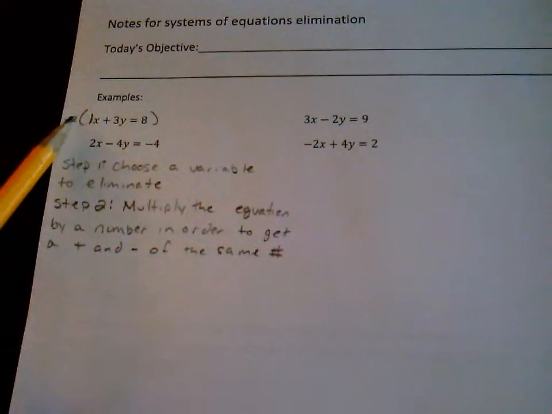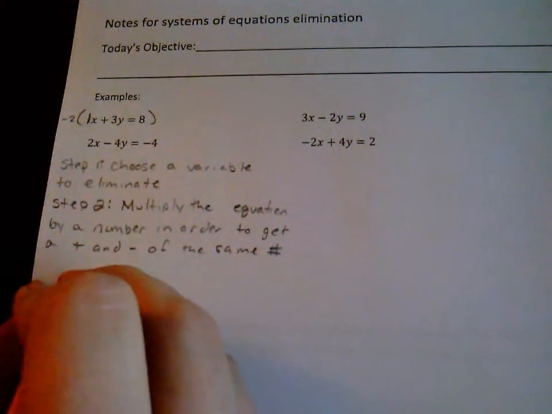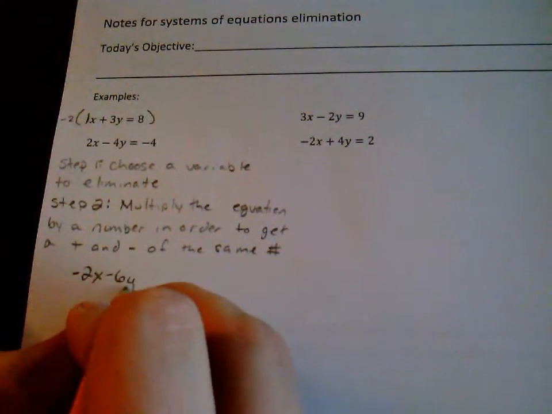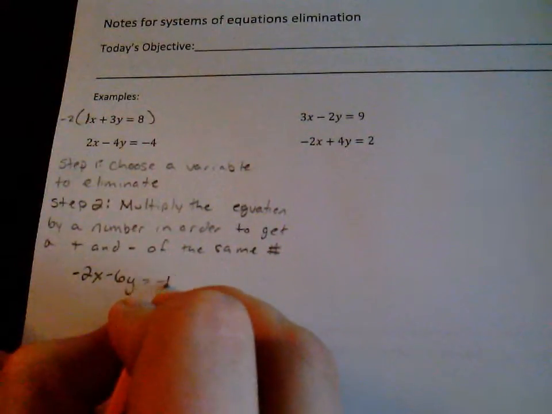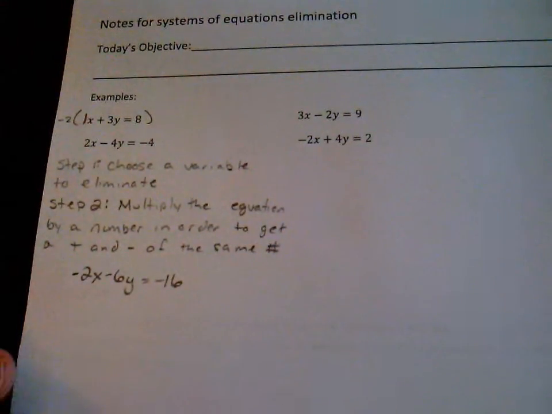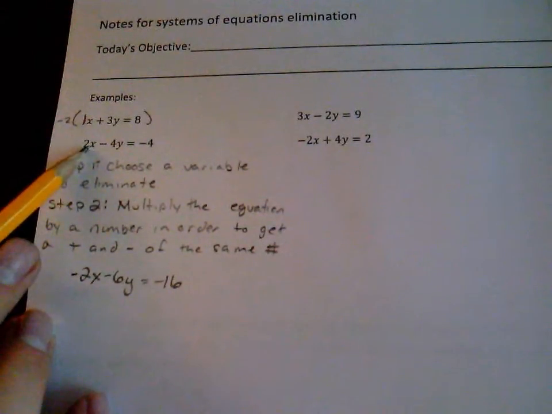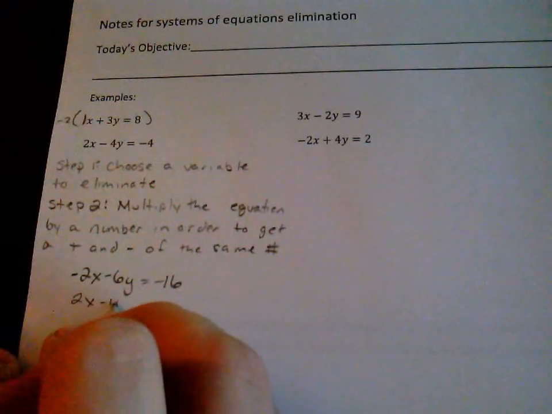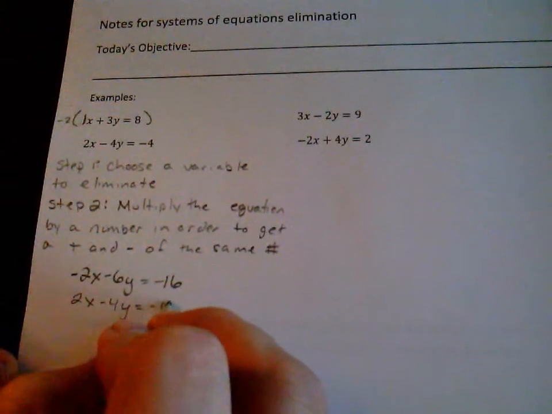So I'm going to rewrite this as 2 times that. So it'll be negative 2x minus 6y equals negative 16. Now this one, we didn't have to do anything to because it's already a 2. So we just can write it as 2x minus 4y equals negative 4.